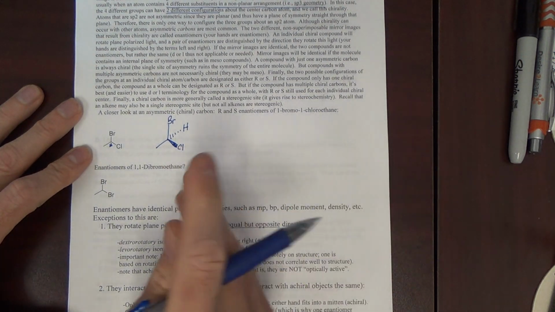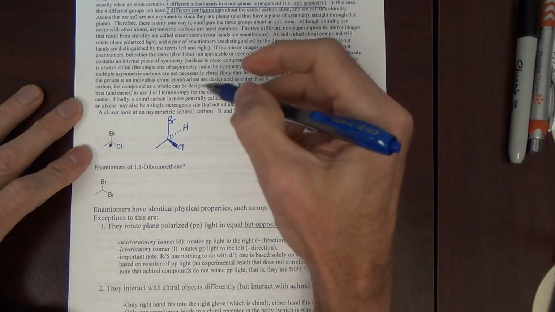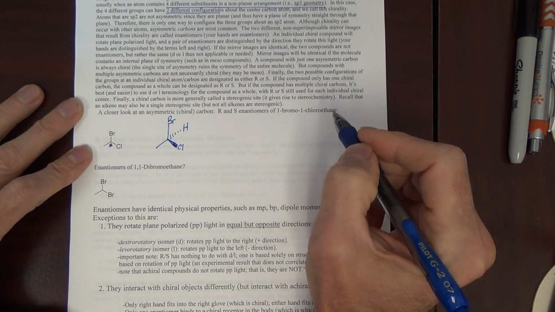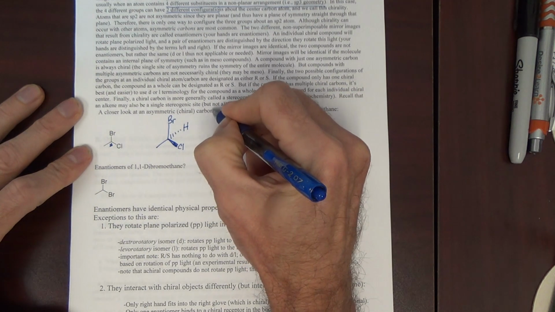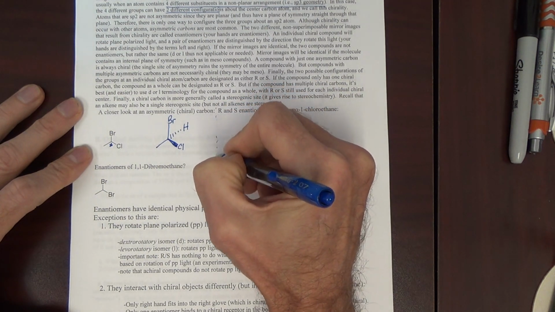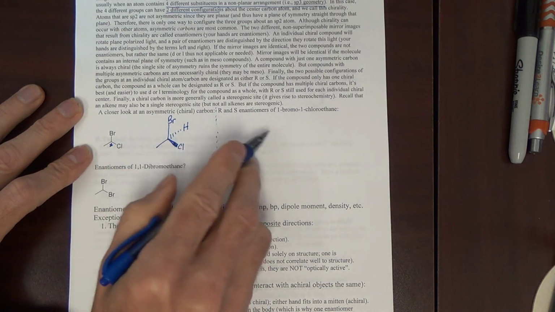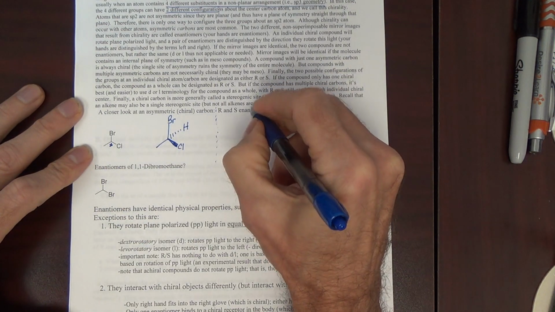Now I'm going to continue this discussion by next drawing the mirror image of this. That is, if this looked at a mirror, what would this see in the mirror? Well, it would see this.